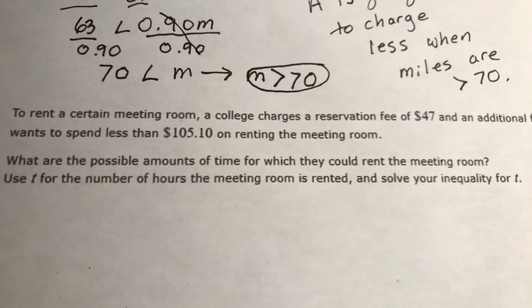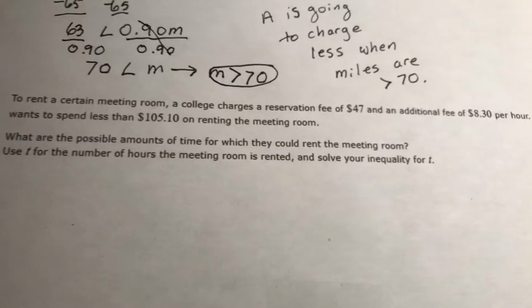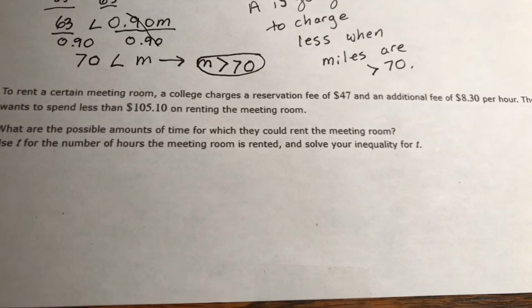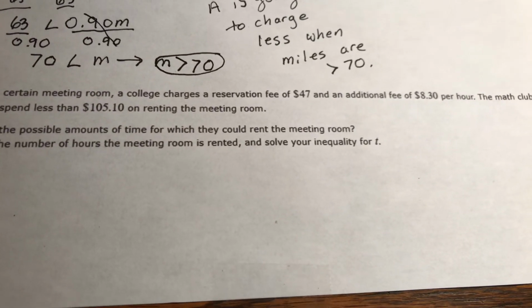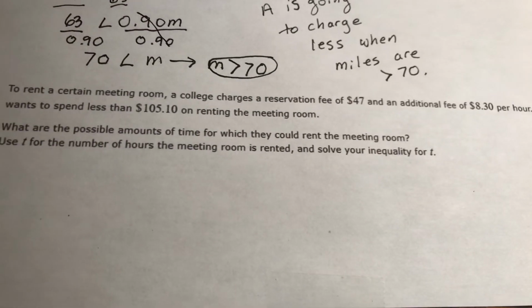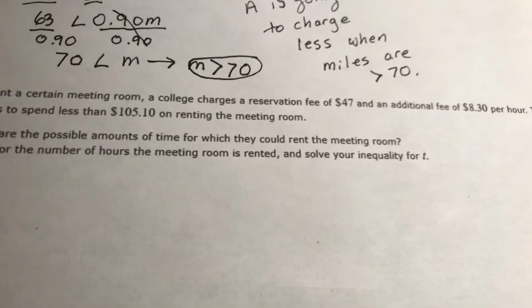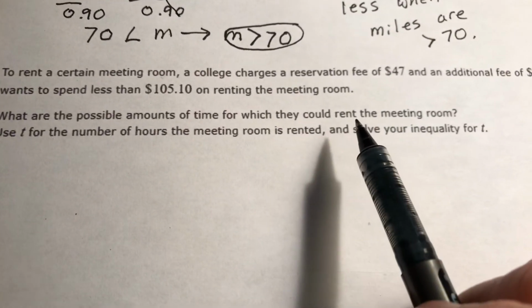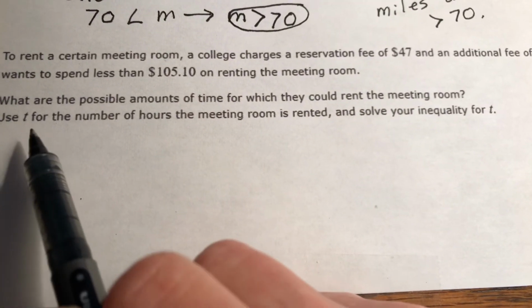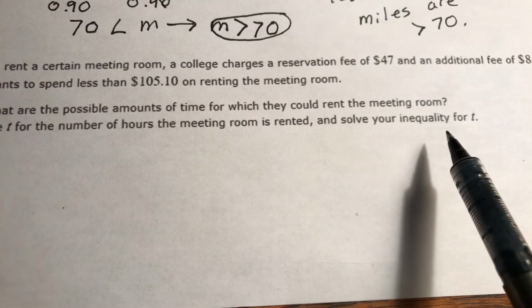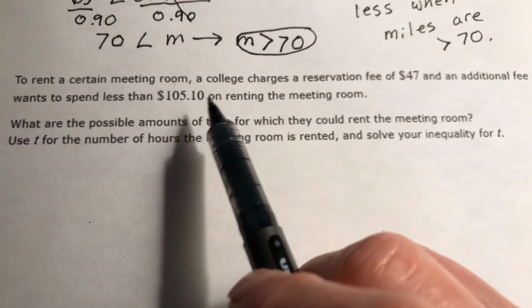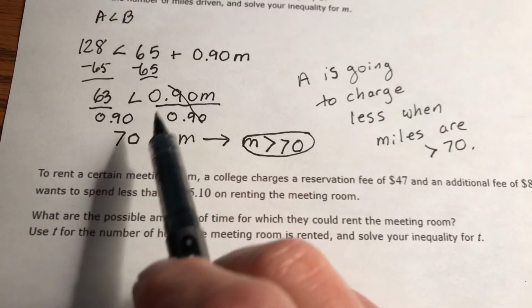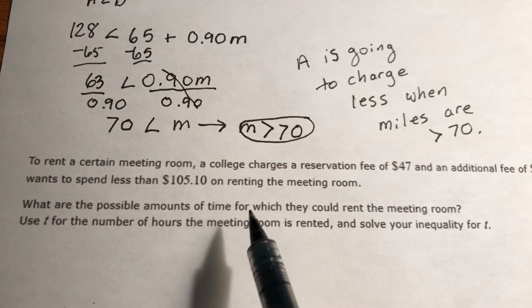All right, second problem. There's really two types, so I tried to pick one of each. To rent a meeting room, it charges $47 plus an additional fee. The math club wants to spend less than $105.10. What are the possible amounts that they could rent the meeting room? Use T for the number of hours and solve your inequality for T. So in this case, I'm not comparing two things. I think these are actually easier.